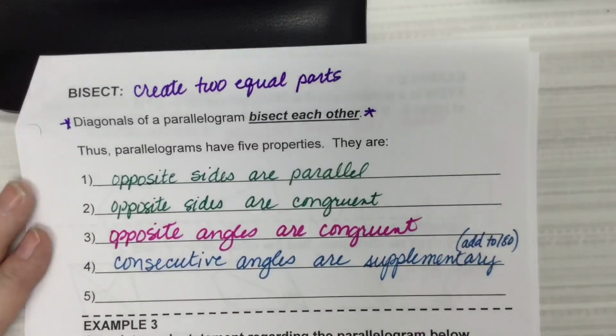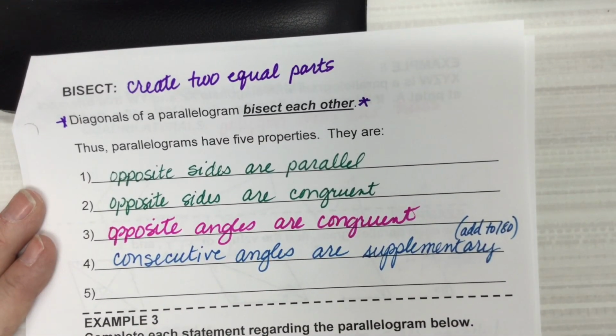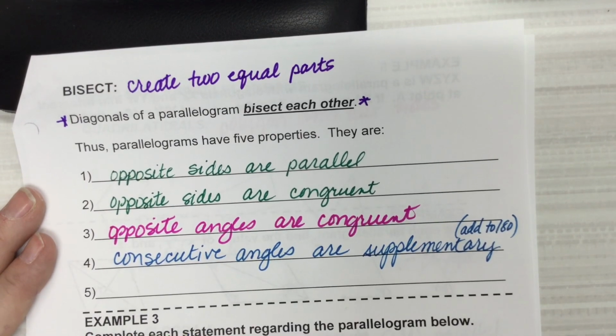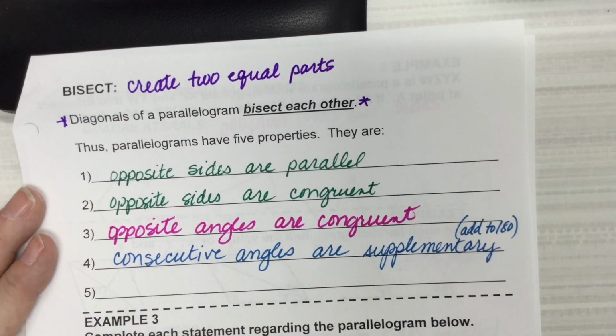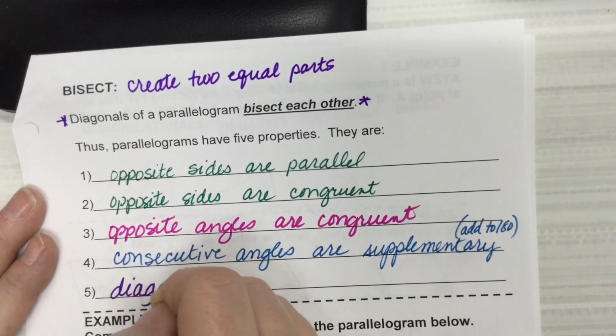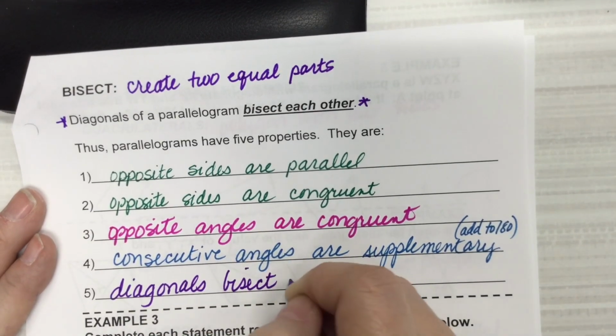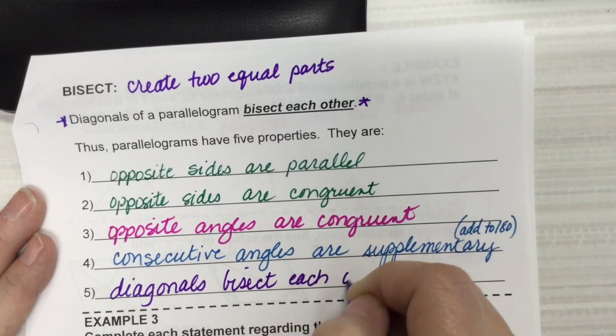Okay. And then the last thing is what we just added at the top about the bisect: when you draw in the diagonals of a parallelogram, the diagonals bisect each other. So we're going to add that in right here. So these are the 5 properties of a parallelogram, and you have to remember all of them. You have to know all of them.